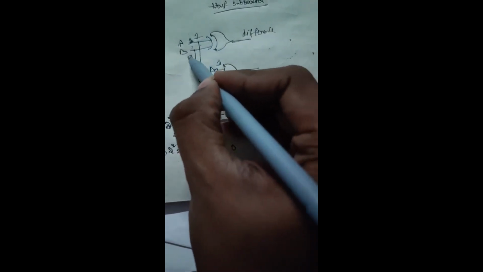Here 1, 0. The XOR of 1, 0, the output is 1. And for the borrow, here I am applying 1 and here applying 0. This 1 becomes 0 at this place. Sorry, here 0.